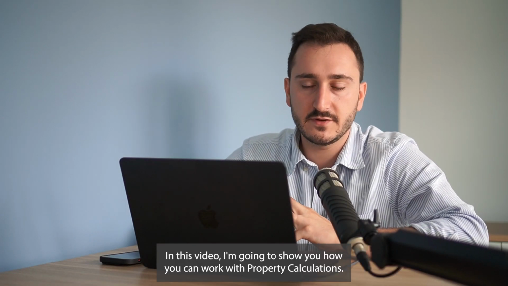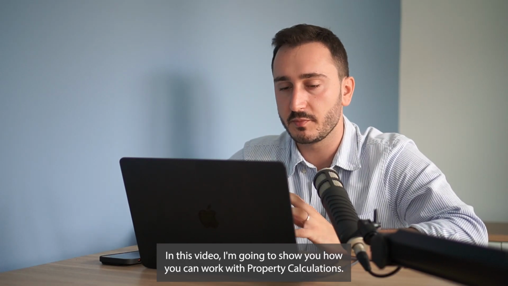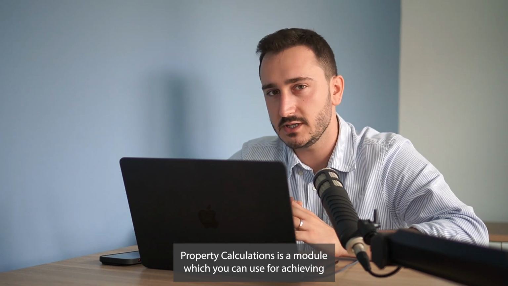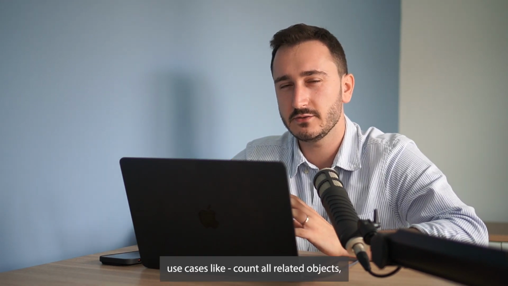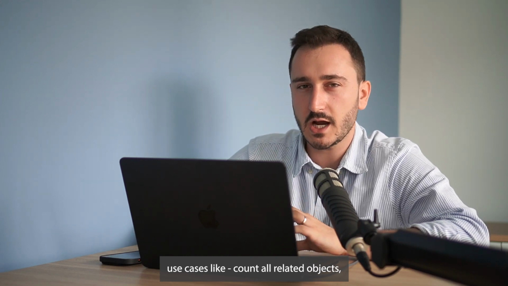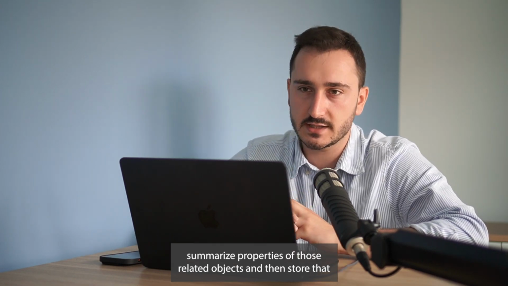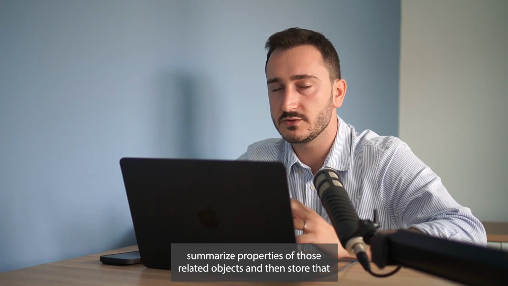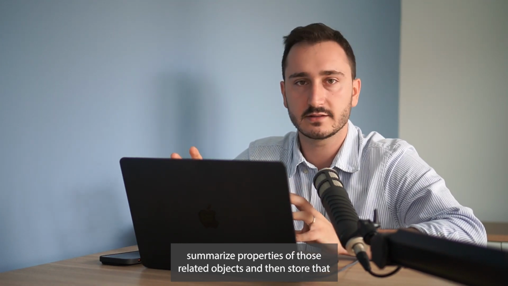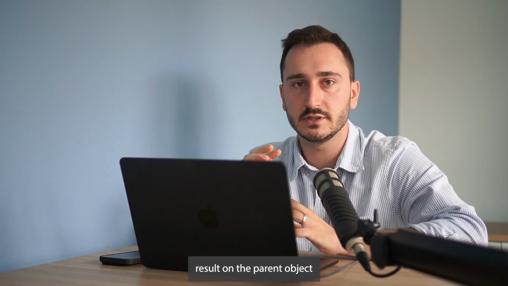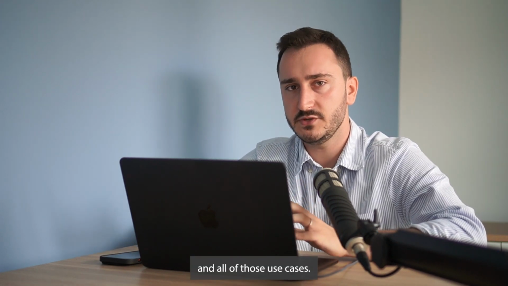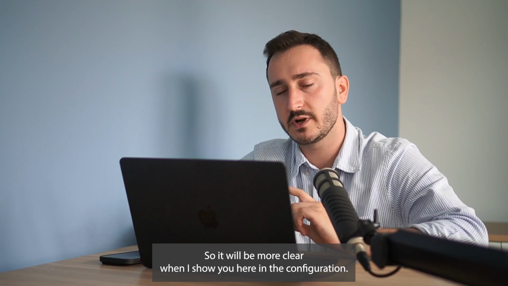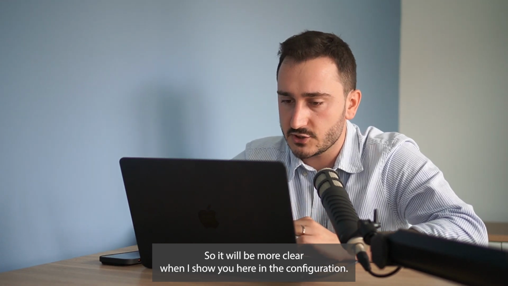Hi, in this video I'm going to show you how you can work with the property calculations. Property calculations is a module which you can use for achieving use cases like count all related objects, summarize properties of those related objects, and then store that result on the parent object, and all of those use cases. So it will be more clear when I show you here in the configuration.